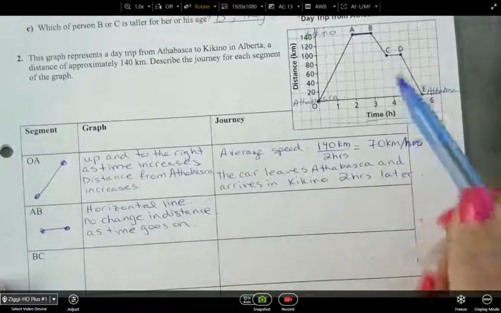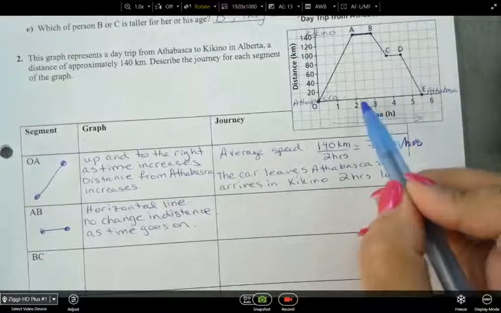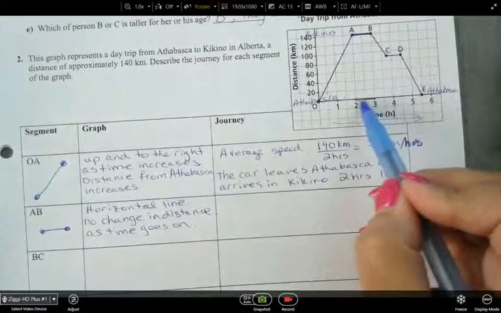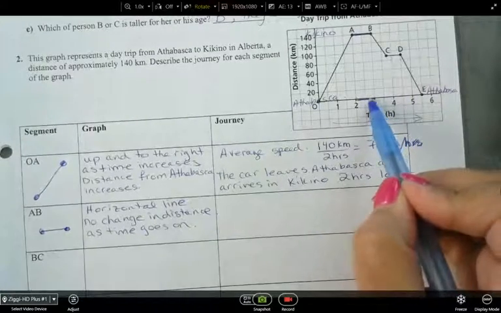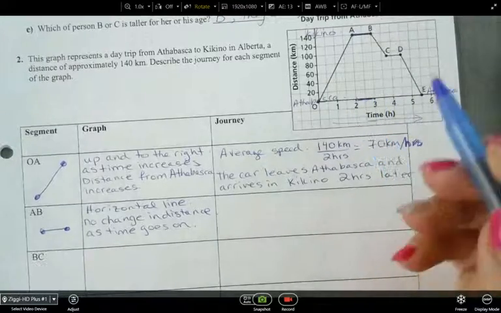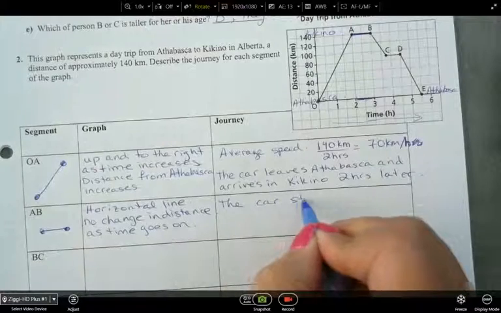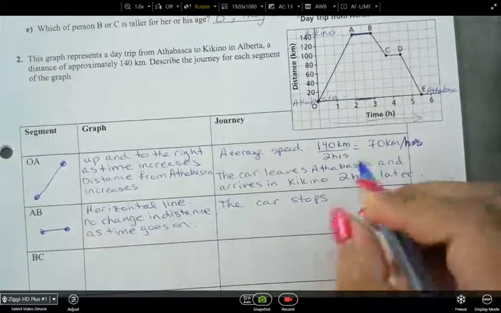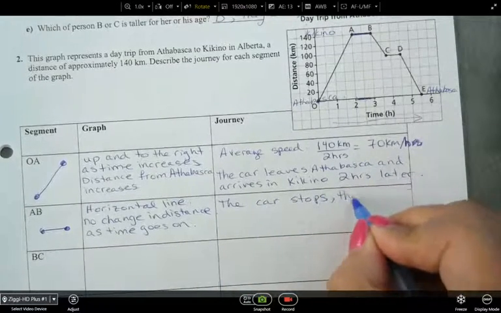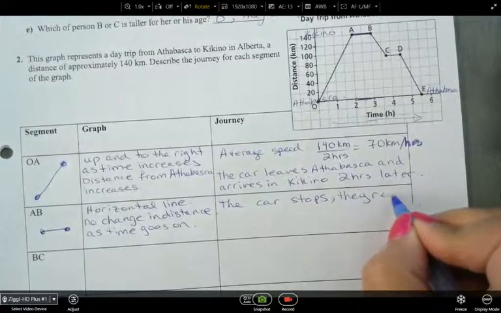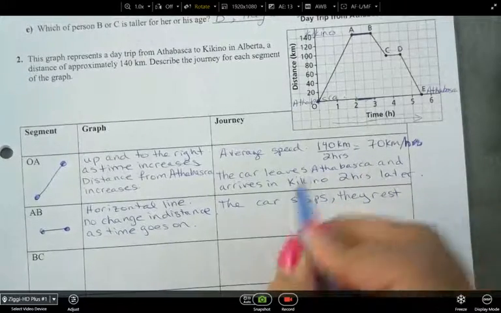How long are they there, staying in one spot? So that's 1 hour, right, between the 2 and the 3? Okay, so the car stops. So maybe they're visiting someone in Kikino. They rest for an hour. They have lunch, maybe.